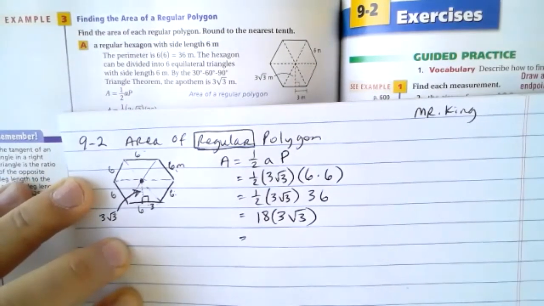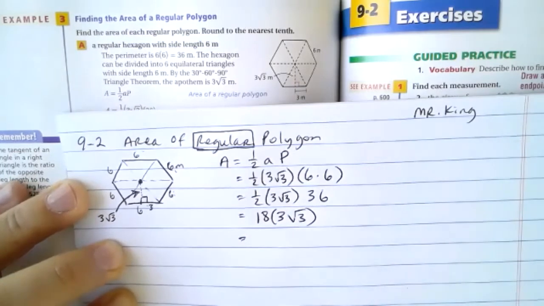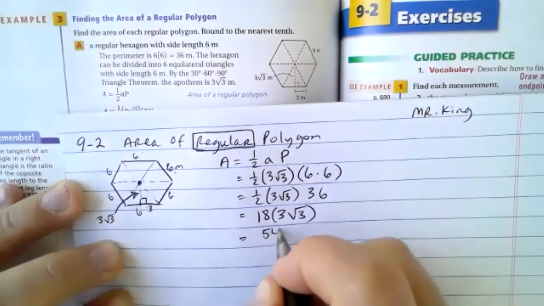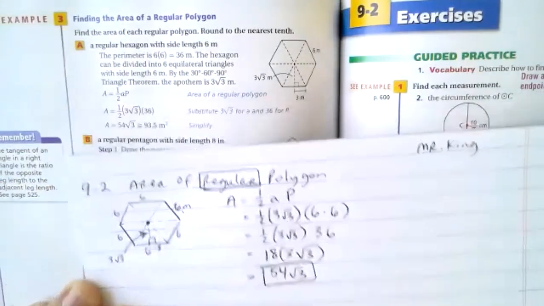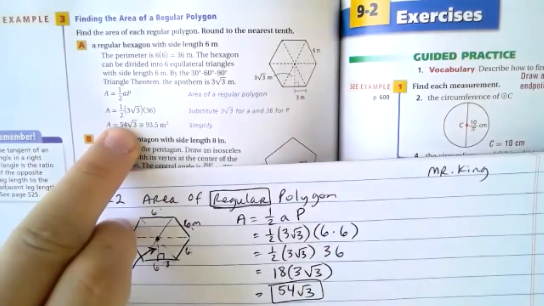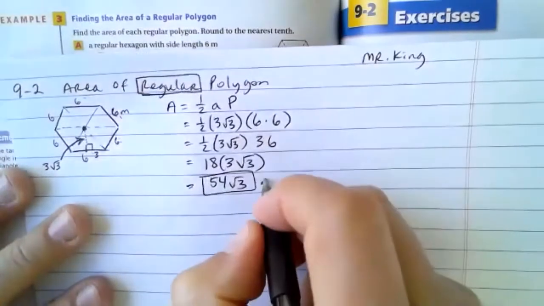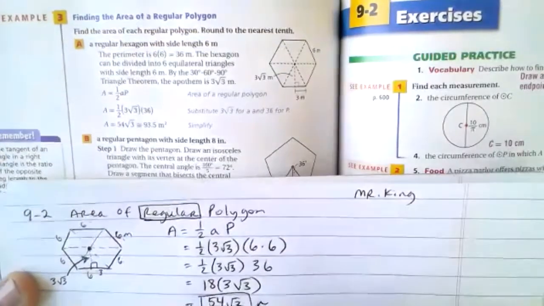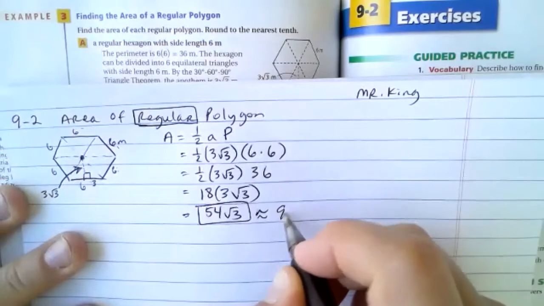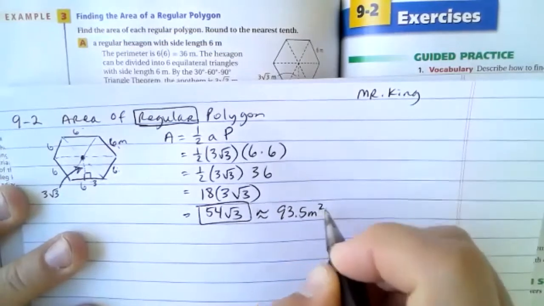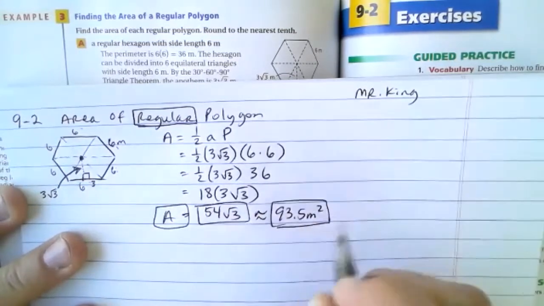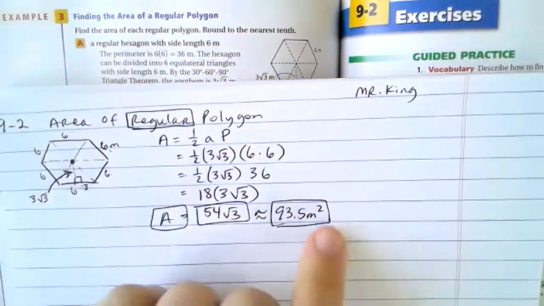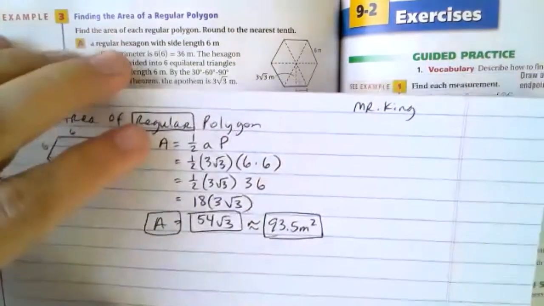54, okay? And so now I gotta click on something over here. I got some problems going on here. So we got 54, and then the square root of 3 is the final answer. If you look down here, they have 54 square root of 3, which is approximately 93.5 meters squared. Now remember, area is measured in squared units. That's why that square is there.